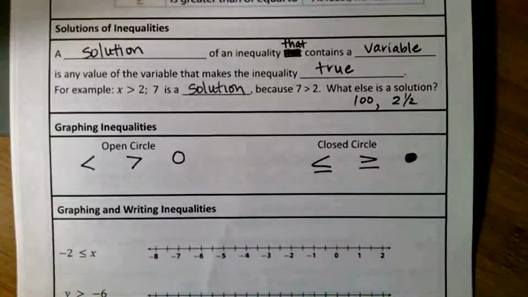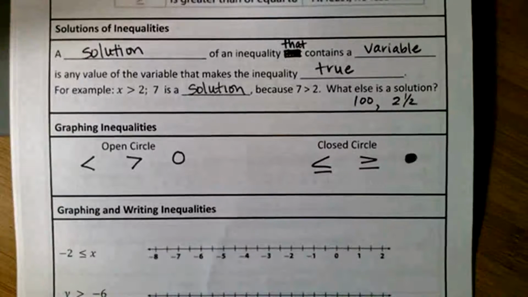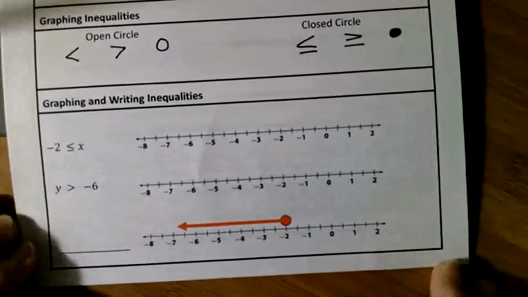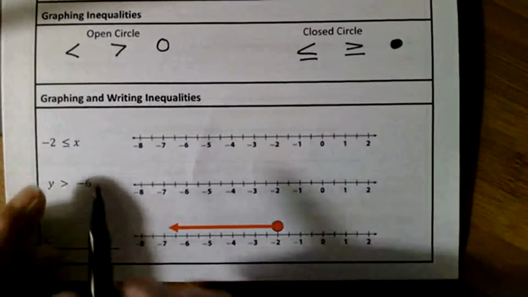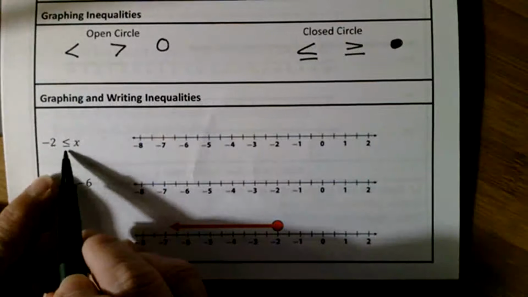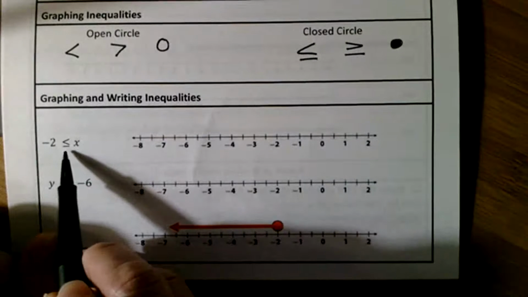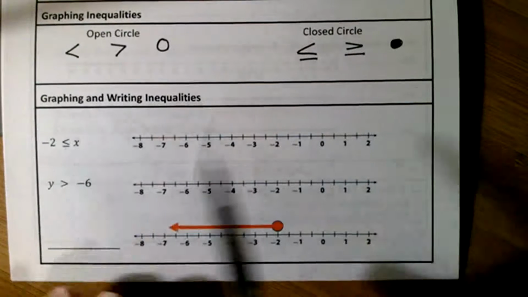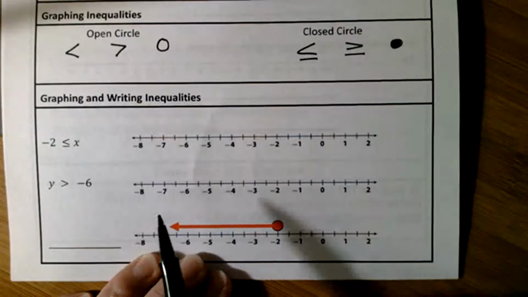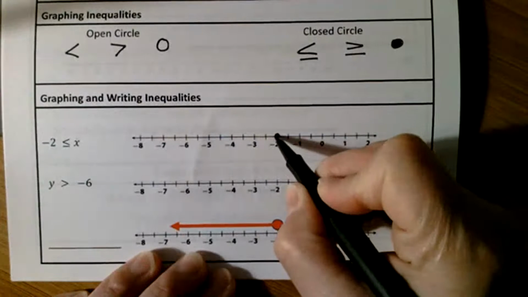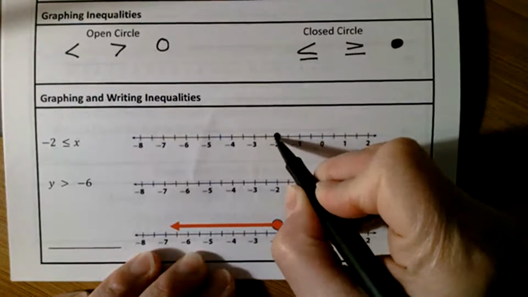Okay, I'm going to explain that a little bit more in just a minute, and we're going to actually do it together, okay? This says graphing inequalities. This says -2 is less than or equal to x. When I have the or equal to little symbol down there, that little line, I'm going to use a closed circle, okay? I'm going to find the -2 and I'm going to draw a closed circle on that -2.